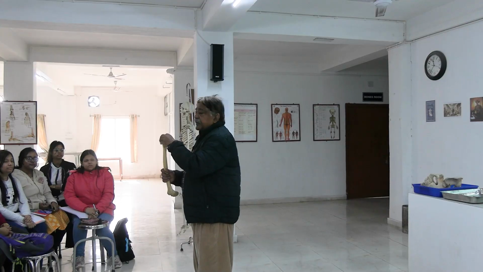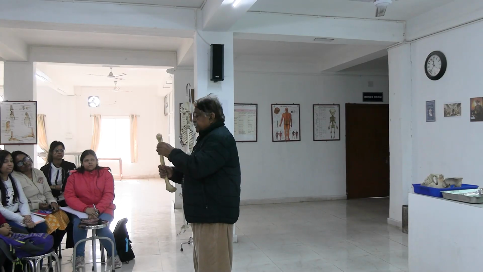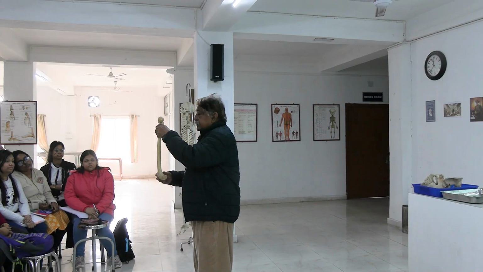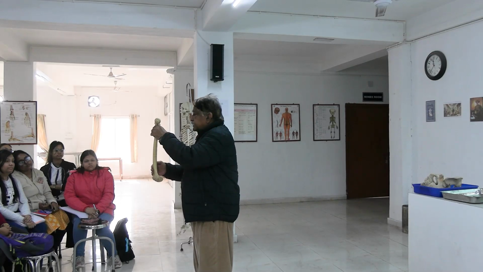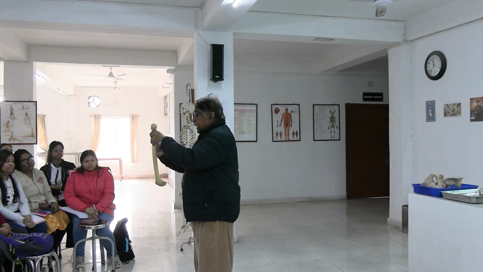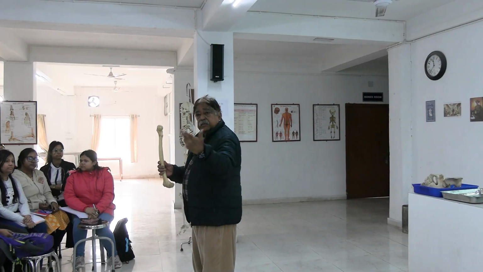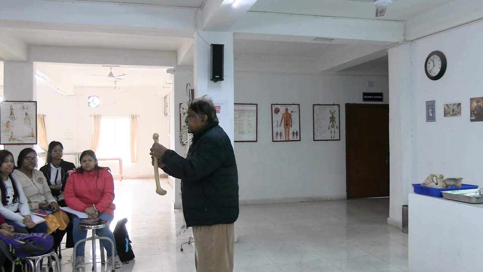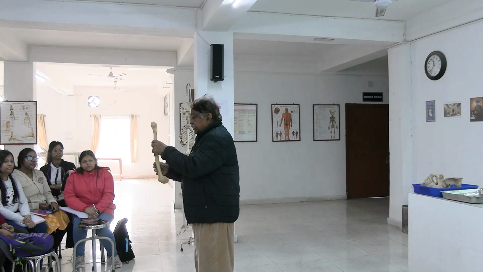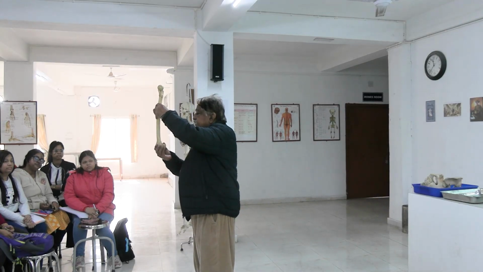Now, this is the upper end. This is the upper end of the bone. This is the concave surface anteriorly, a convex surface anteriorly. Now, there are two condyles.